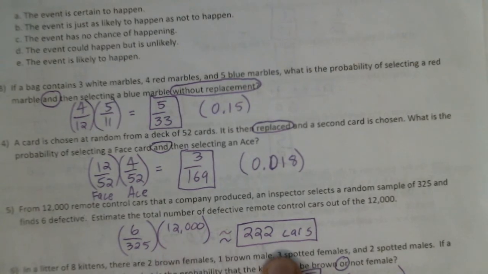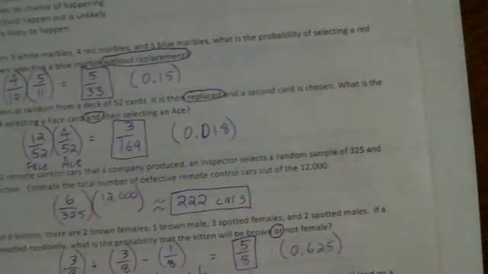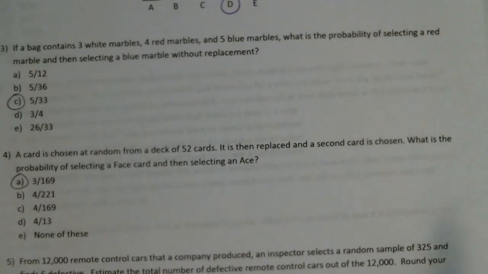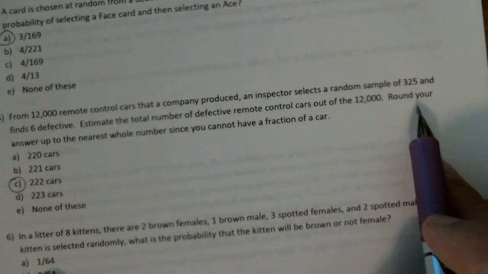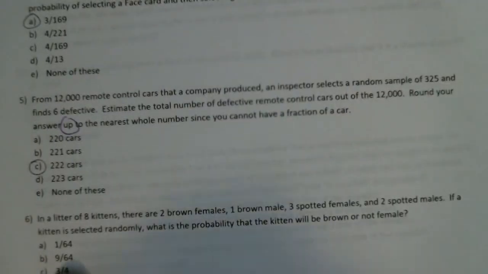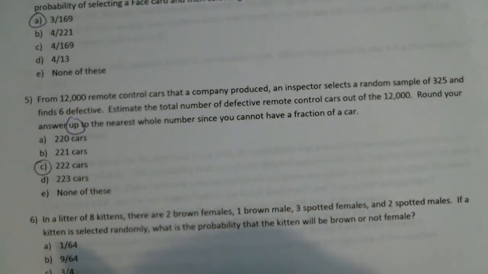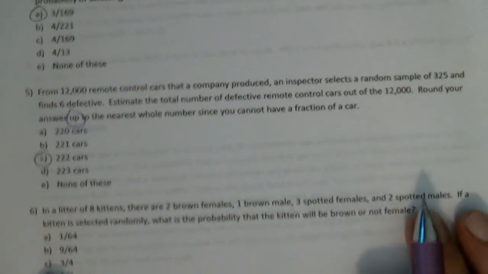Now, when you did this on your calculator, you get 6 divided by 325 times 12,000, you get that number, 221.5. But what did my instructions say on this problem? It says round your answer. What's that word right there say? Up. Okay, round your answer up to the nearest whole number. So that rounds up to 222 cars, which was answer choice C.